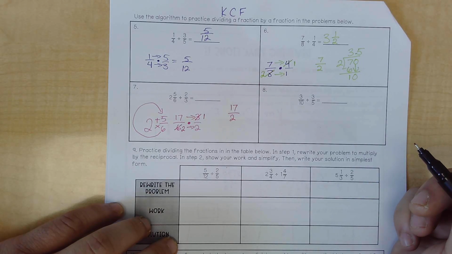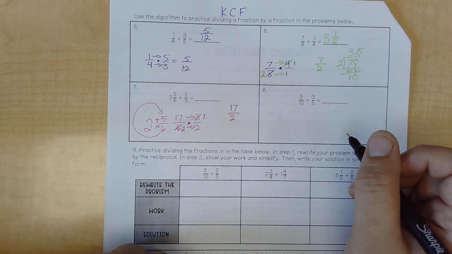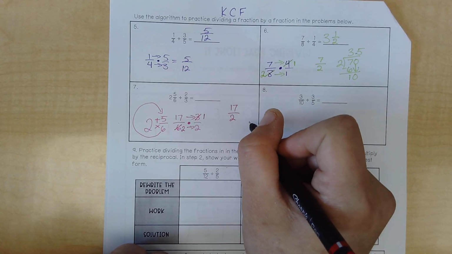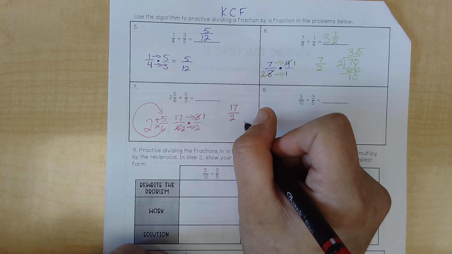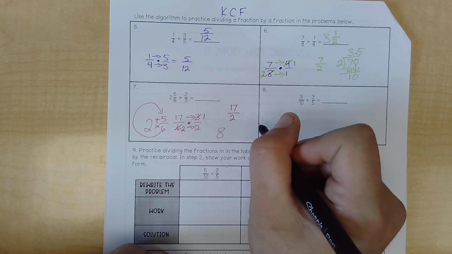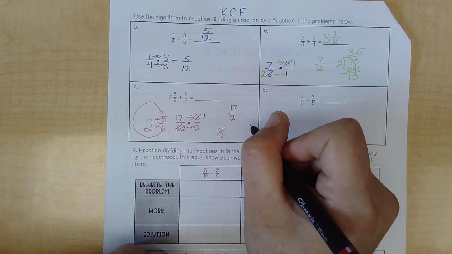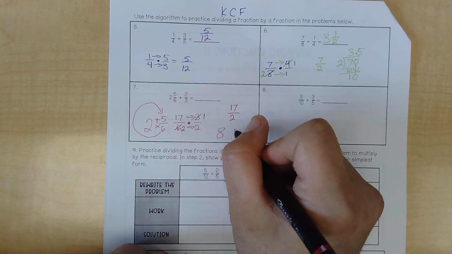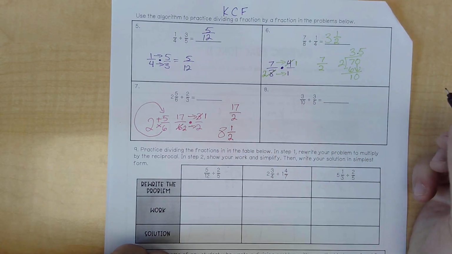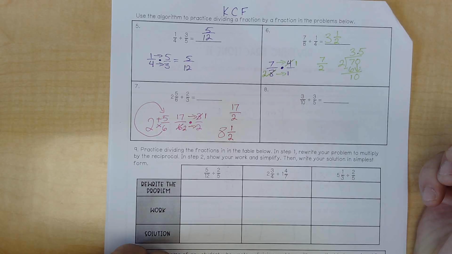Now, 17 divided by 2. Basically, 2 can go into 17 evenly 8 times. That's going to be 16. 17 minus 16 is 1, and it stays the same over our denominator.